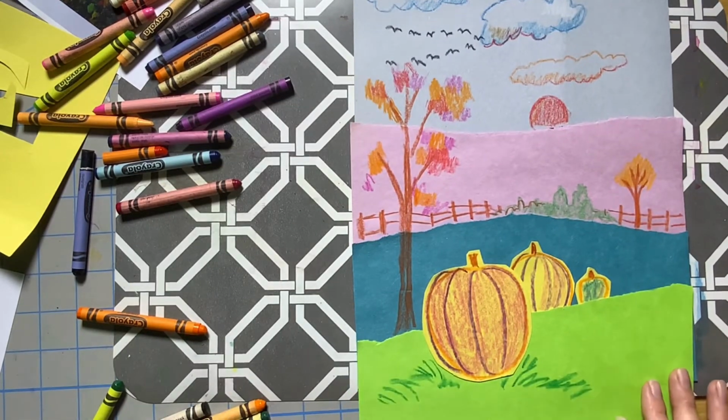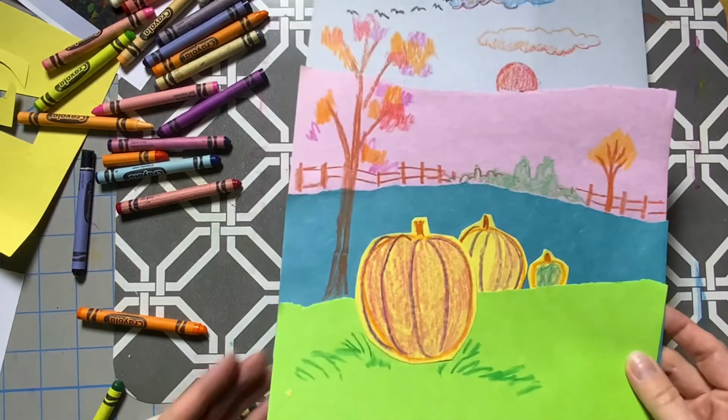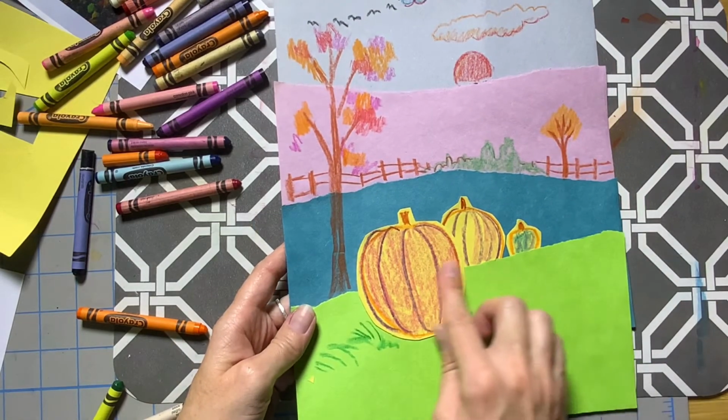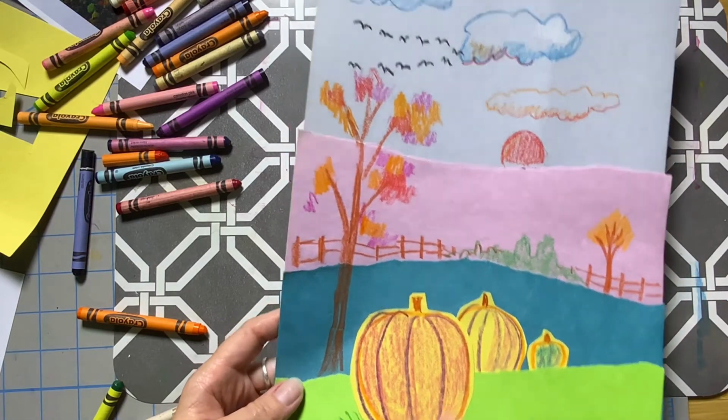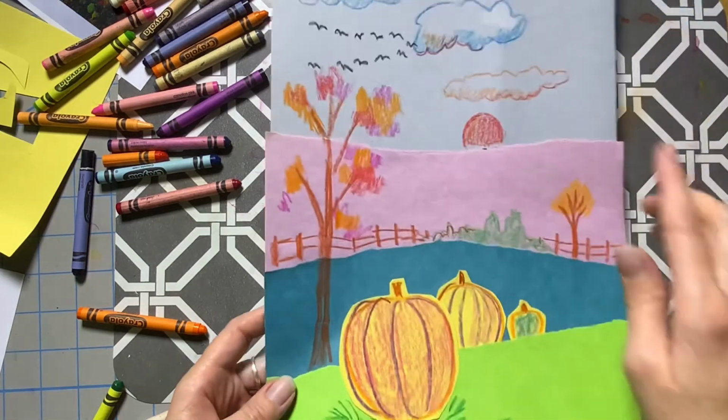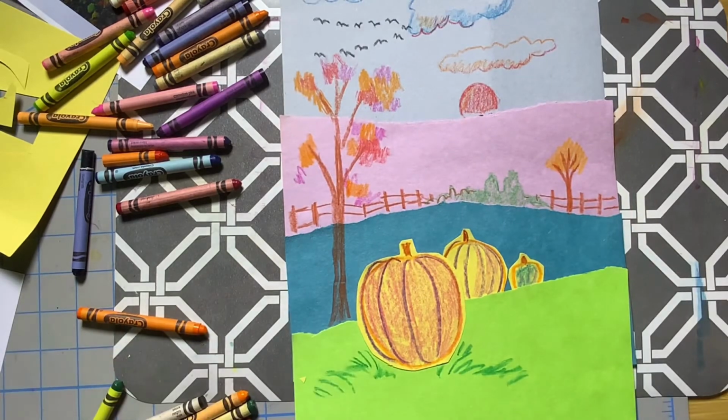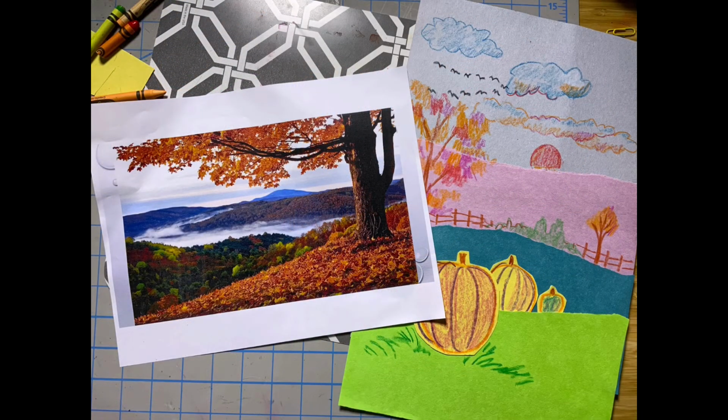Now I have my lovely fall landscape with my foreground, my middle ground, and my background. Don't forget to sign your name. I can't wait to see all of your lovely collage landscapes.